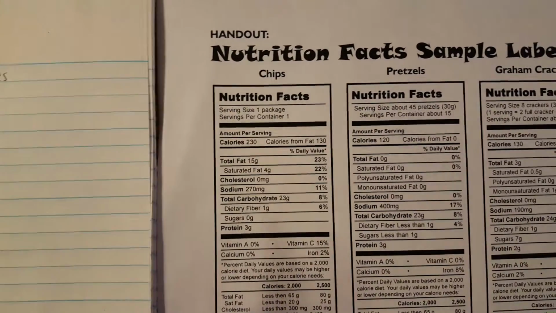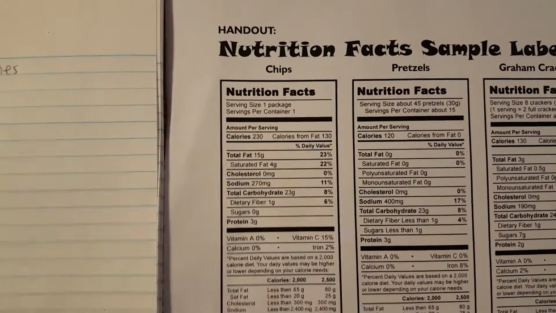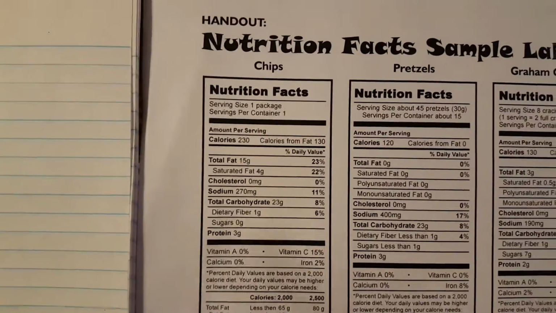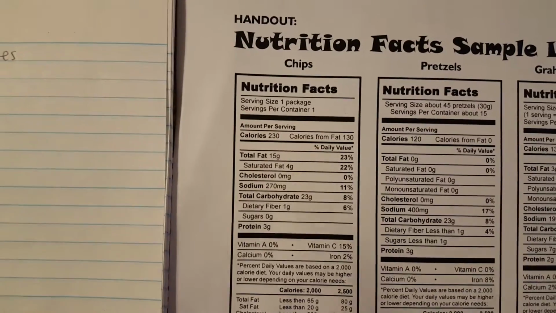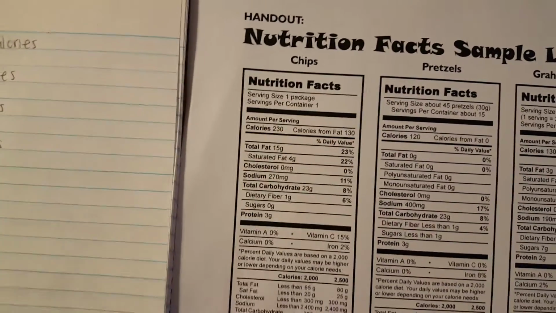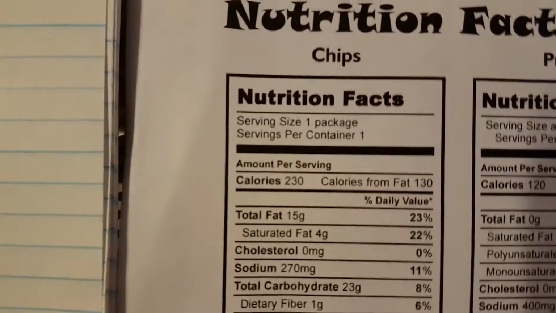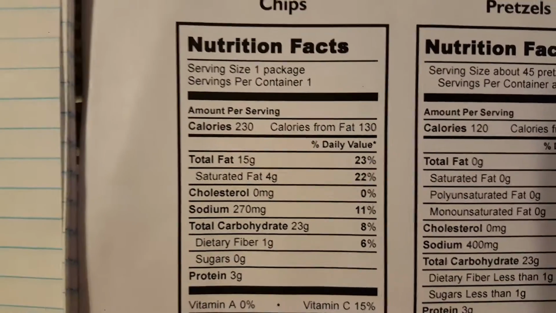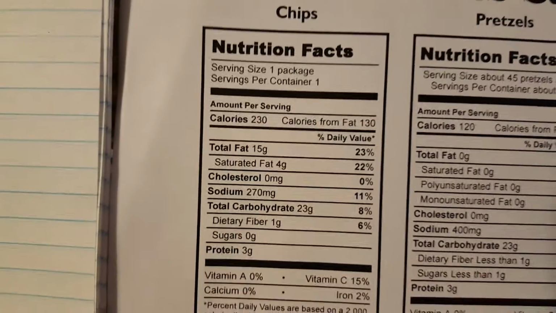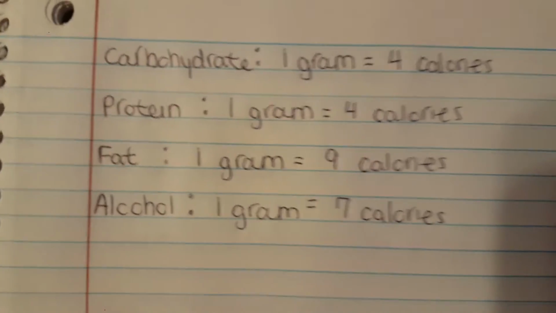So I'm filming this on a piece of paper and I wrote down some notes, so y'all just bear with me. I'm not sure how good the quality this is going to be because I have bad lighting in my house, but let's start off. So for the example I'm going to use, we're going to use this food label right here, chips. But first, the first thing you need to realize about macronutrients is what I have written down.